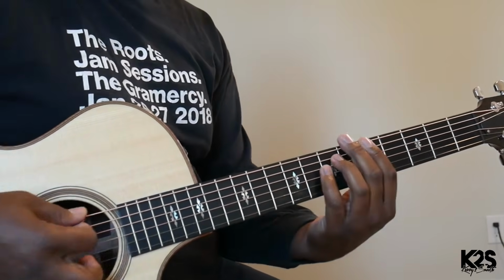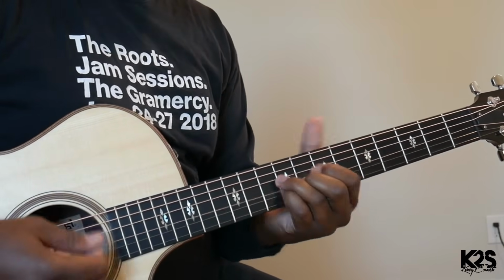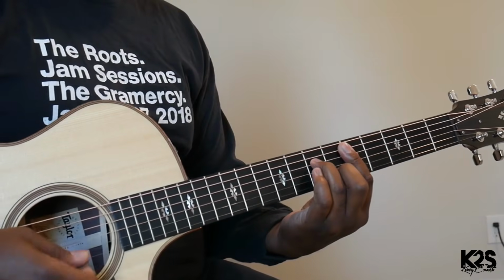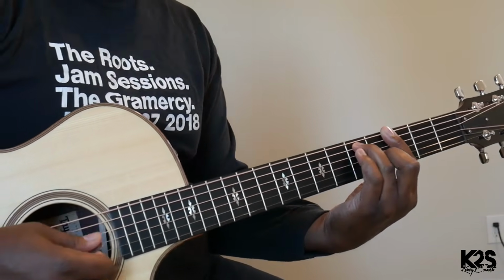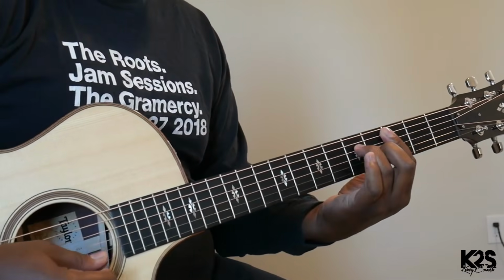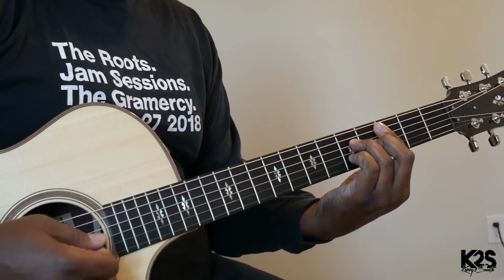Now we're ready to go to that passing chord. We're going to be able to just slow it down. That's the rhythm that we can use, but I want to just focus in on understanding the 2-5-1 change. So that's that 2, 5, 1, 4.